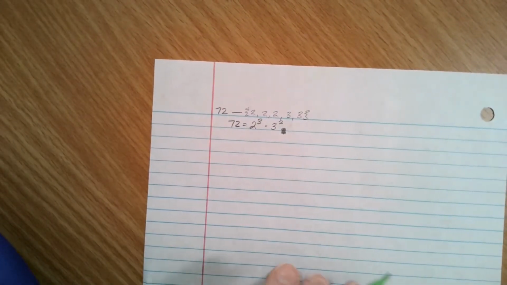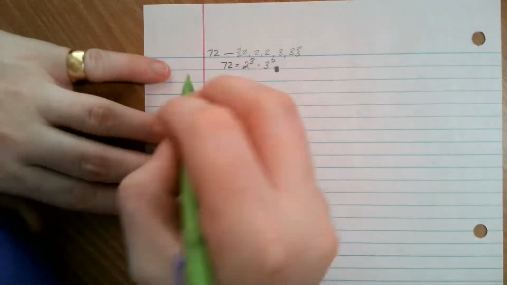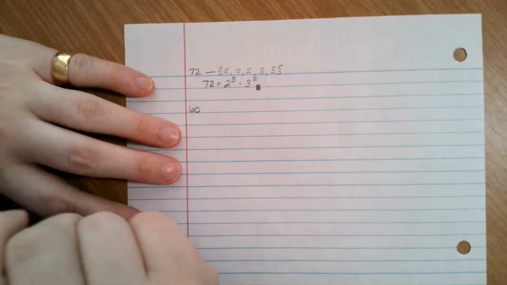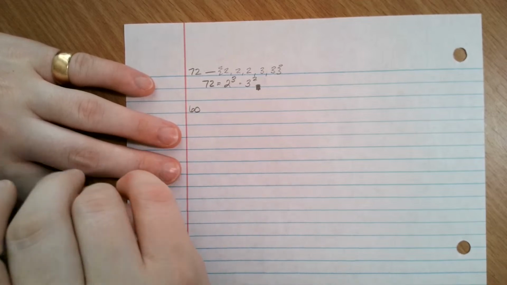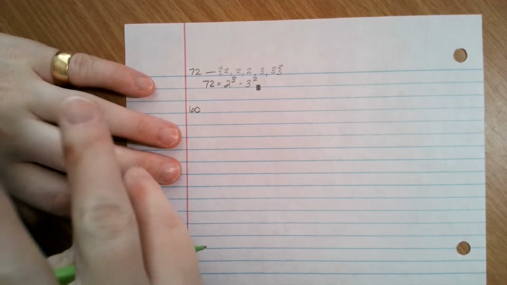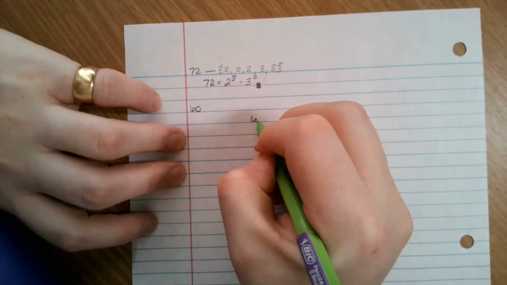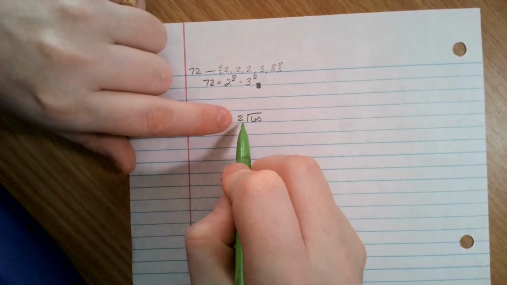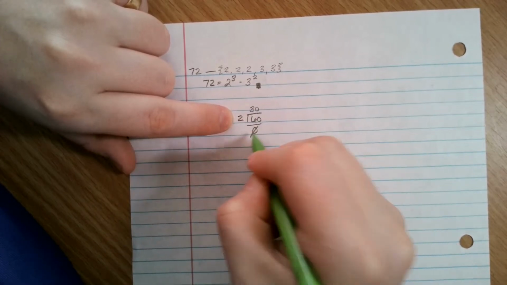Now what you could also do, given an example like 60, is to find the prime factorization by dividing the number by a series of primes until the final quotient is a prime number. So how we would go about this, we understand that 2 is a prime number. So 60 divided by 2 is 30, no remainder.